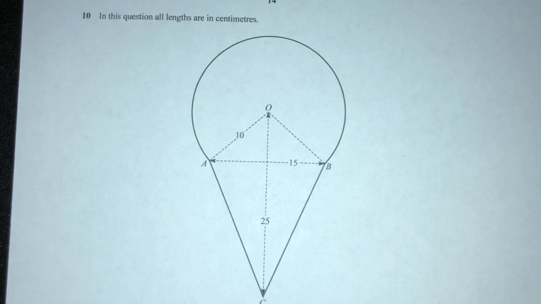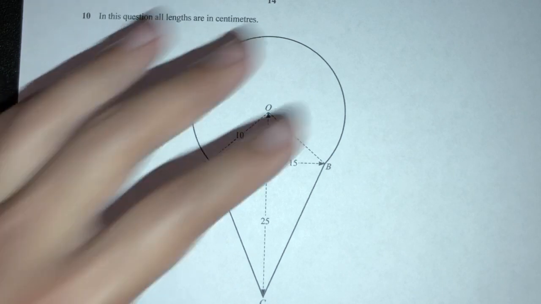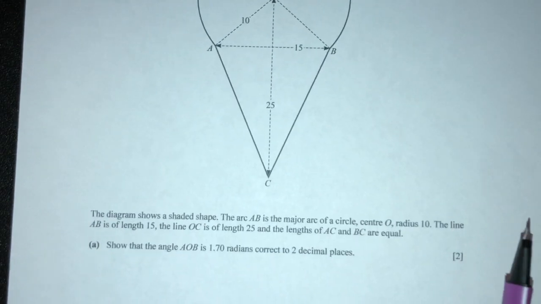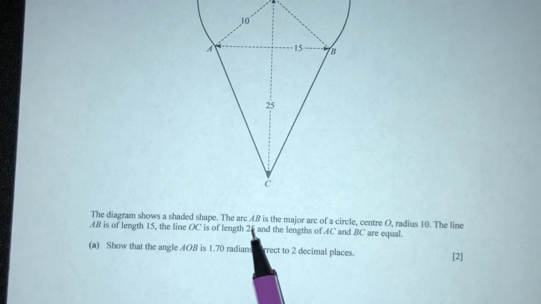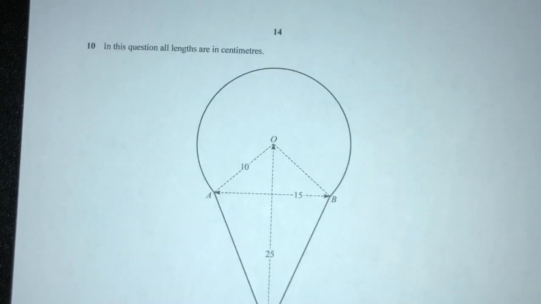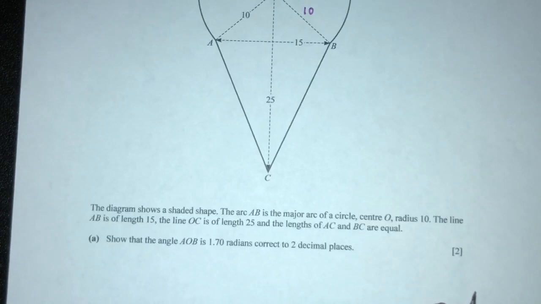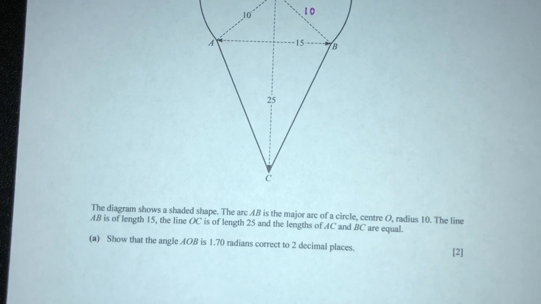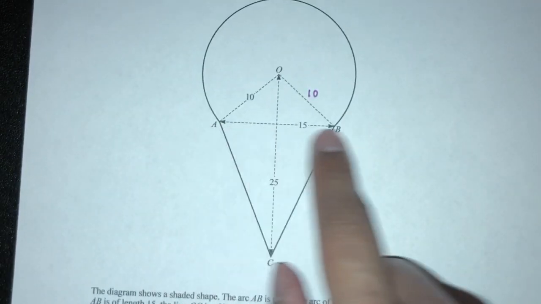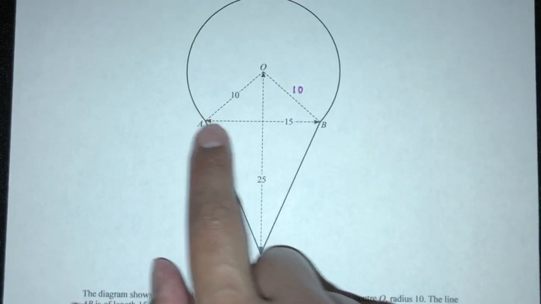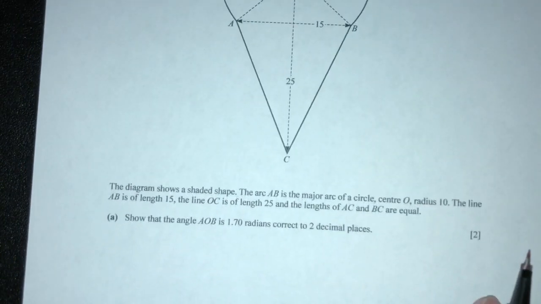Okay, I see. So it's the whole thing. The whole thing has been shaded. I don't know why I didn't see that, but the whole thing is shaded. Now, the arc AB is a major arc of a circle, center O. Okay, radius is 10. This is 10. This is also 10. Right. Now the line AB is of length 15, which means this is half and half. Right. Now the line OC is of length 25, good to know.